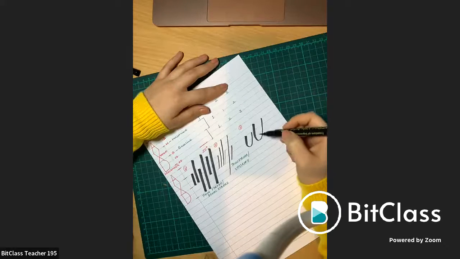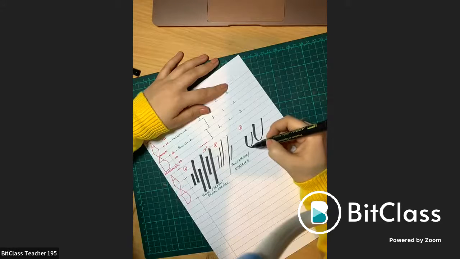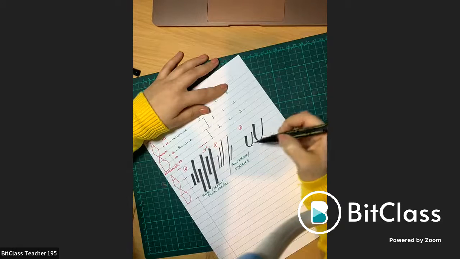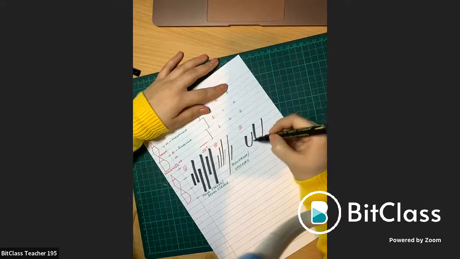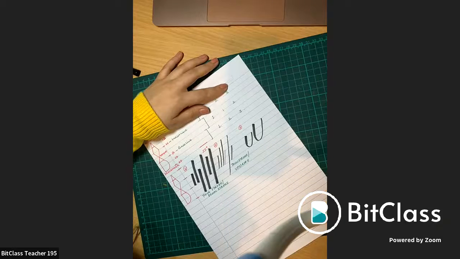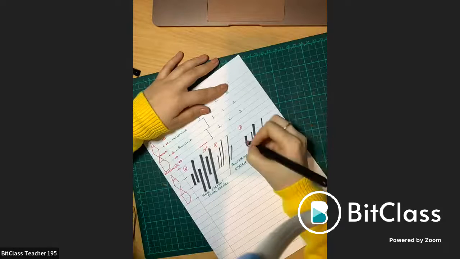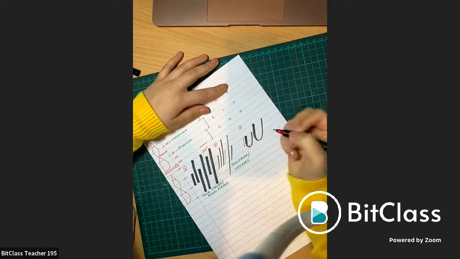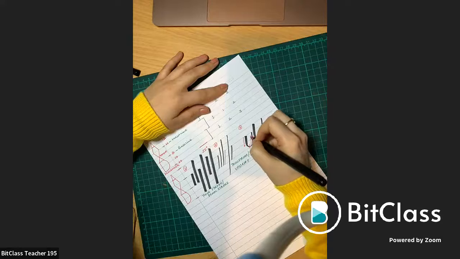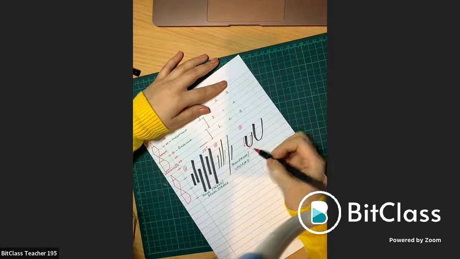Now, just take a break. Okay, when you come down, slowly release your pressure, take a break, and then go up. Don't try and do it at once. Okay, so here you have to give a break. So you come down with a thick stroke and then go up with a break. Okay.